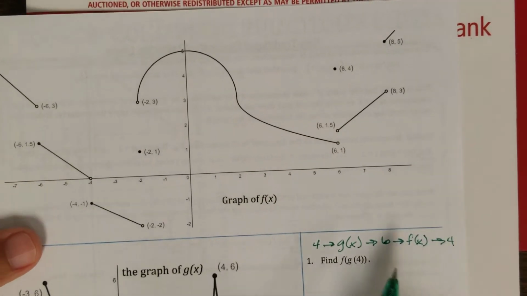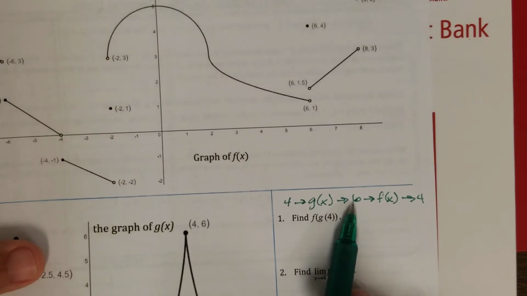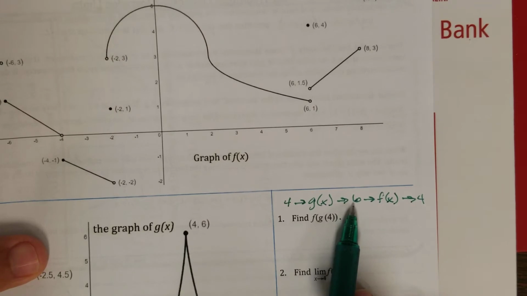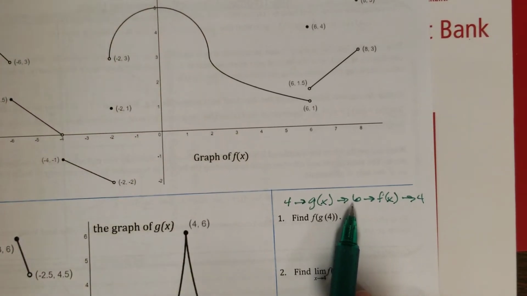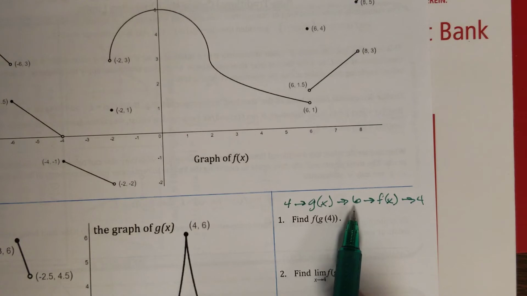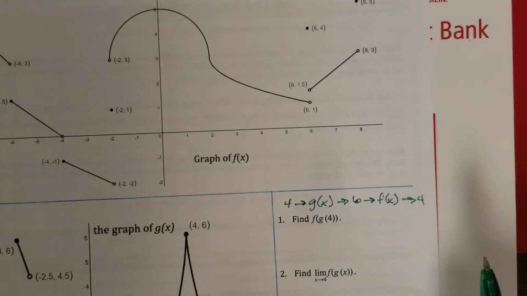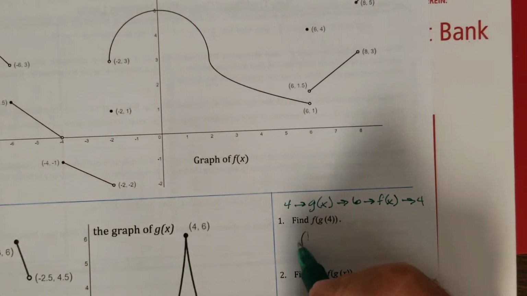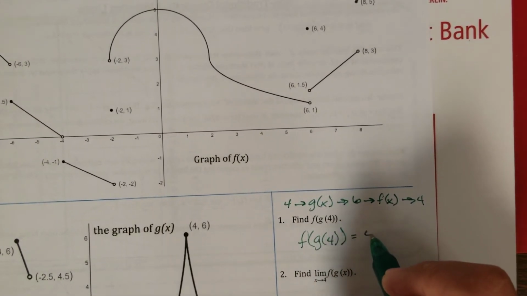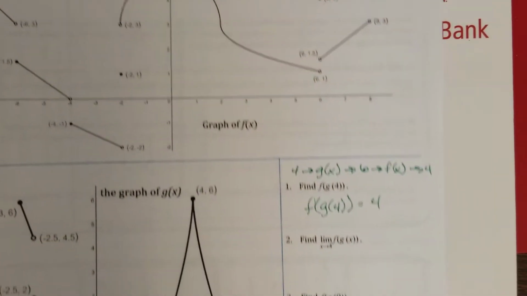So the big step here is where your output becomes your input, or your range becomes your domain. So now if you start to think limits, the way it's going to work is when I find a limit value, that limit value is now going to become my x. So we would say as x approaches that value. Okay, so a little bit different way of thinking, but for this one here, f of g of 4 equals 4. Okay, so let's look at this limit.